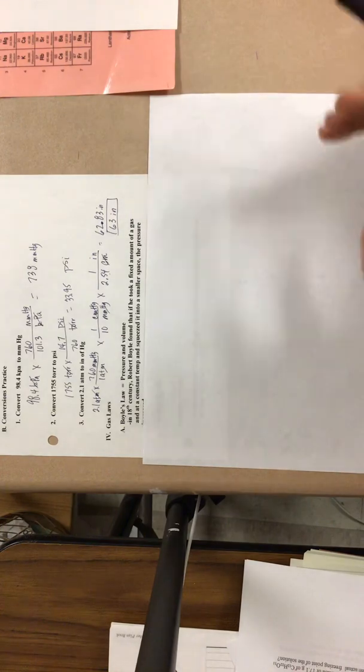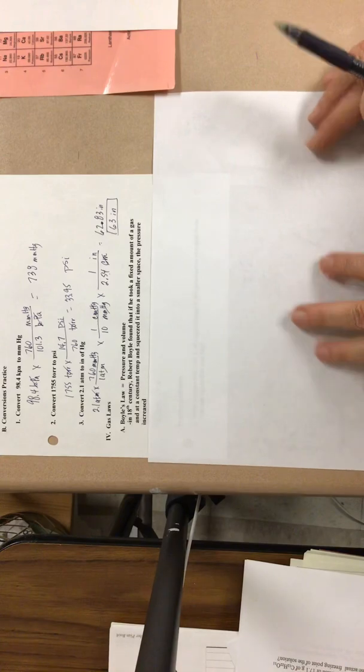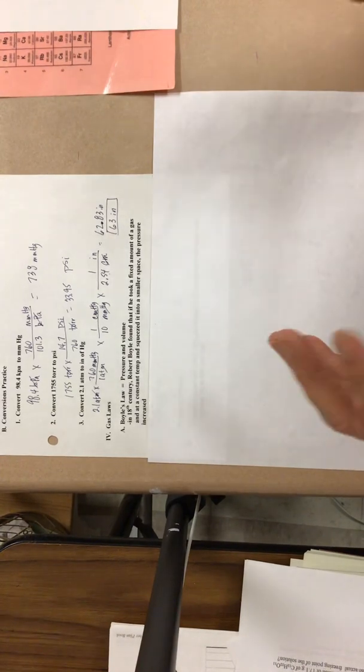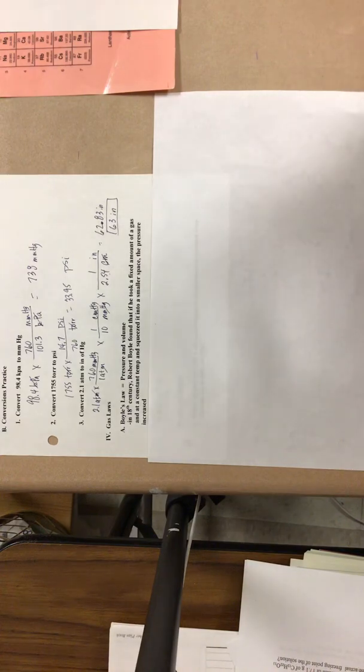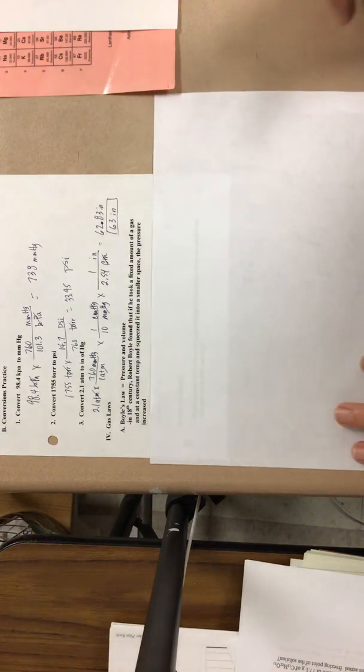So in the 18th century, Robert Boyle said that if he took a fixed amount of gas and held it at a constant temp and he squeezed it into a smaller space, the pressure would increase. So you know that. If you take a balloon, it's blown up, tied off, it's got a certain volume. If you squeeze it down, it's going to create more pressure against your hand.